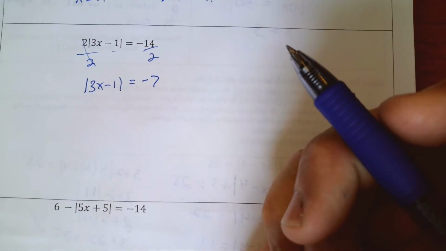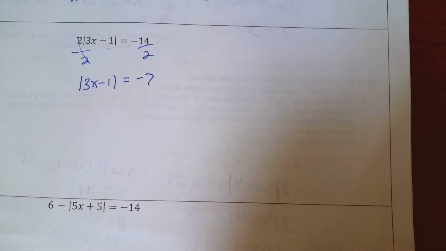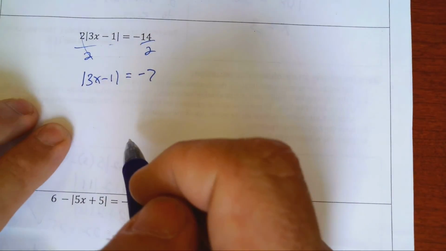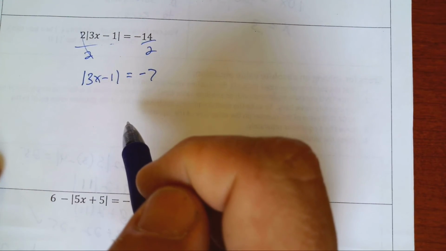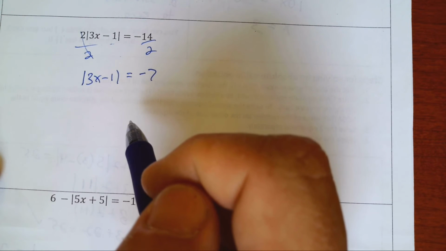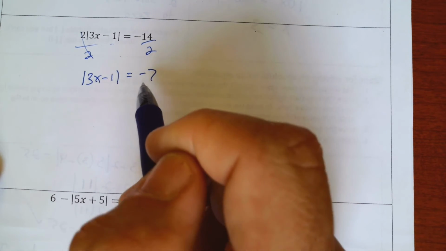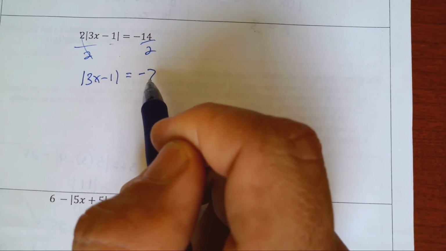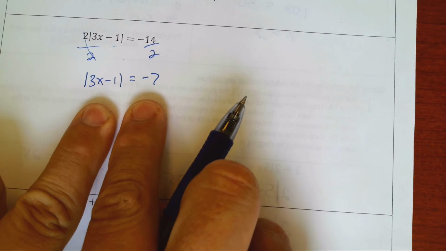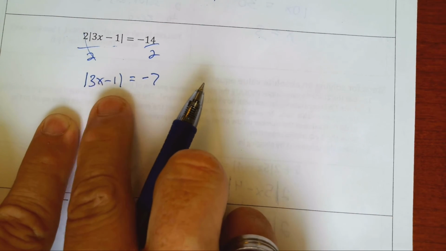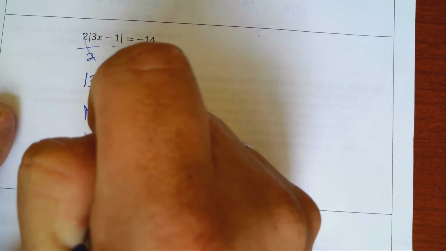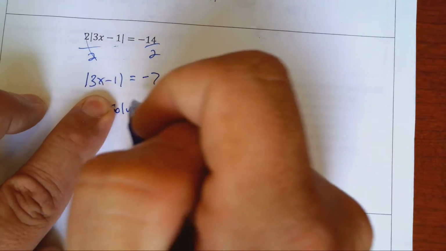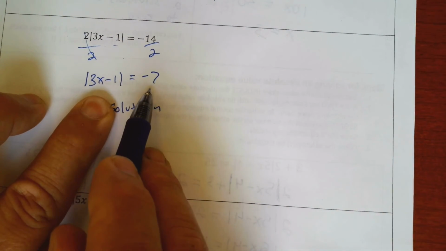negative 7. Now before we do anything else, you'll find yourself with these problems, you'll be like, oh, let me just split it, change it to a positive 7. But what's the problem with this? What does absolute value always equal? The outcome of an absolute value always has to be positive. So when you run into something like this, when the absolute value is isolated and it equals a negative number, it has no solution. Because there is no number I can put in here for x that would possibly give me a negative number after an absolute value, right?